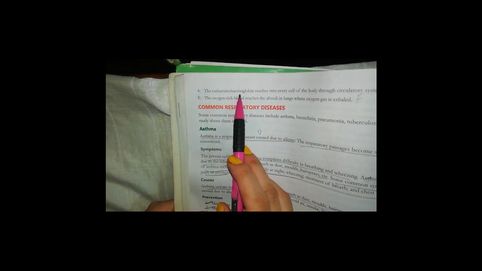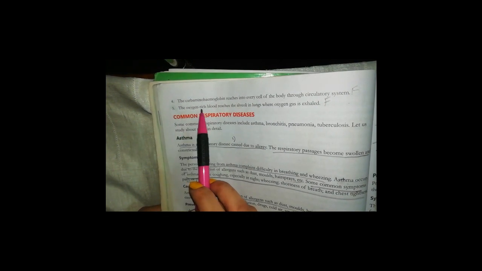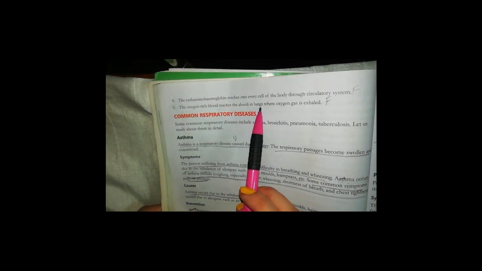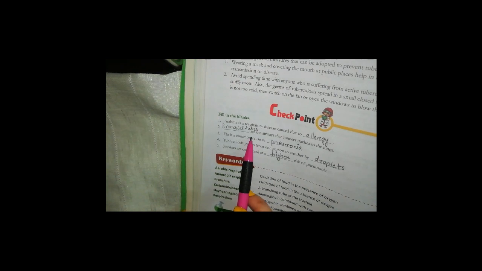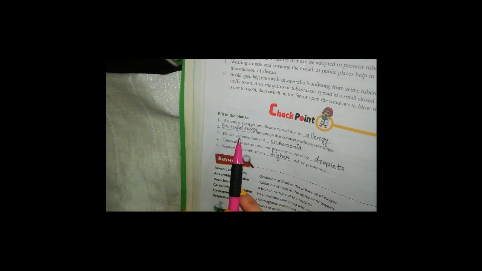Now the next one, the carbinohemoglobin reaches into every cell of the body through the circulatory system. You write here false. The oxygen-rich blood reaches the alveoli in the lungs where oxygen gas is exhaled. You write here false. Let's move to the next checkpoint, that is page 76.